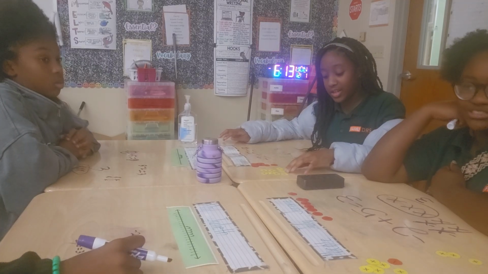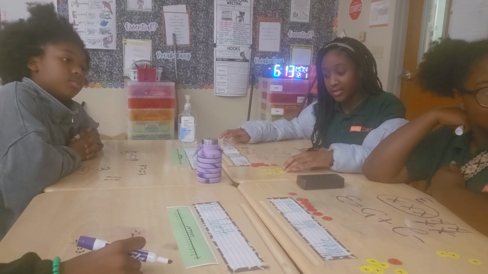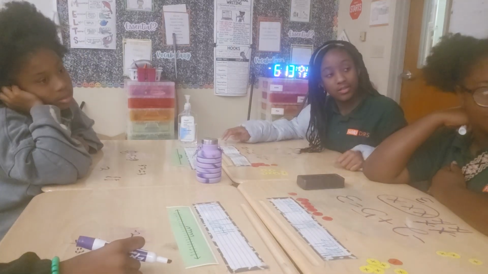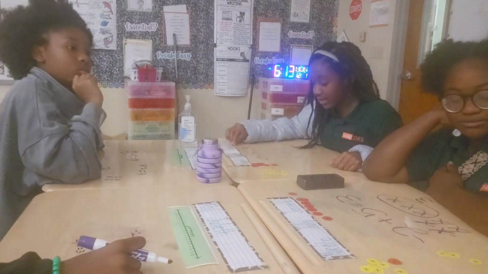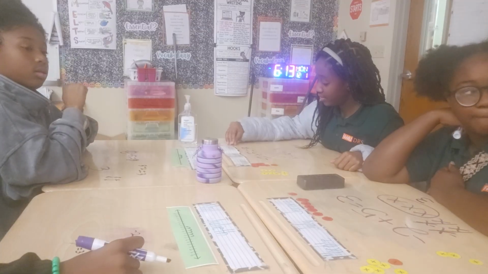Okay, and what were you working with today? Positive and negative integers. Okay, so when you add a positive number to a negative number, the answer depends on which number has the what value? The largest value, or the greater value.